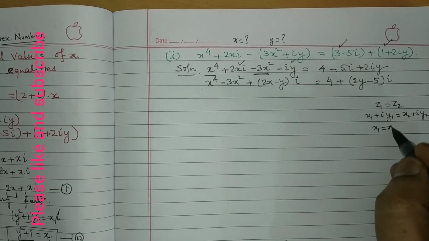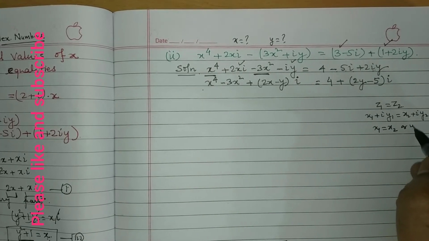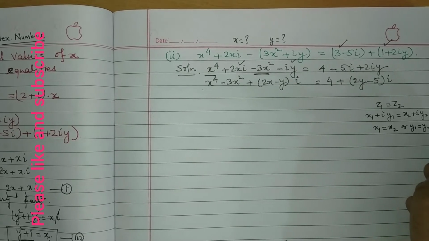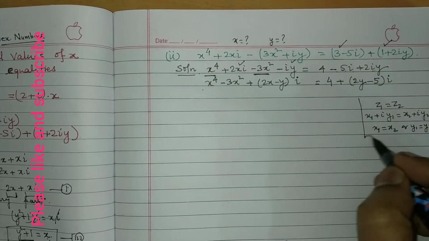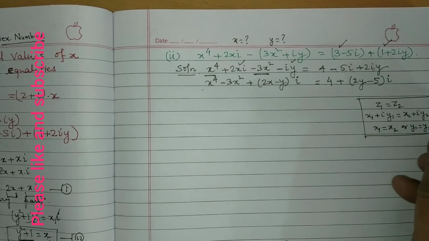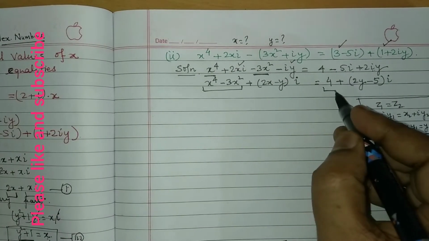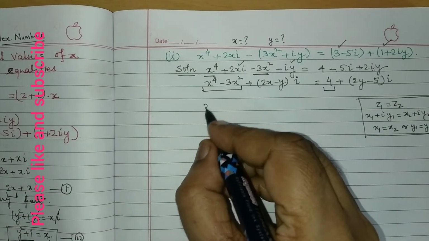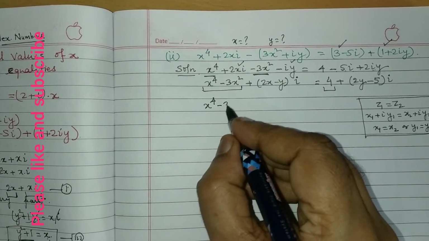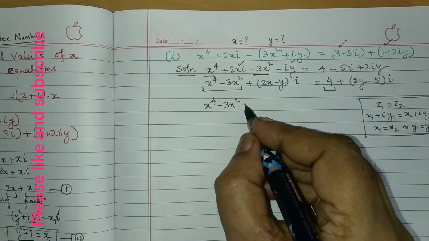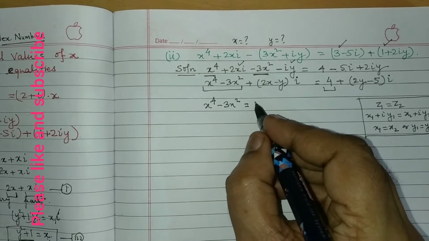So when x1 is equal to x2 and y1 is equal to y2, this is taught in my previous video. So here if we take this and this, the real part is equal to the real part. So x to the power 4 minus 3x square is equal to 4.